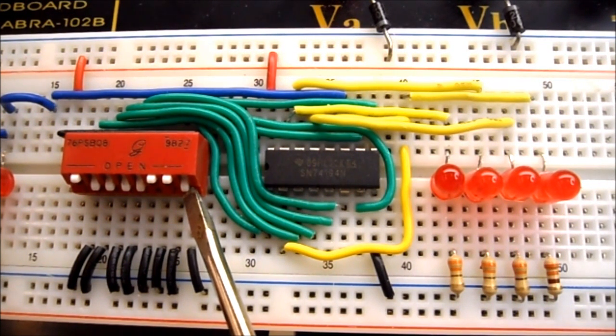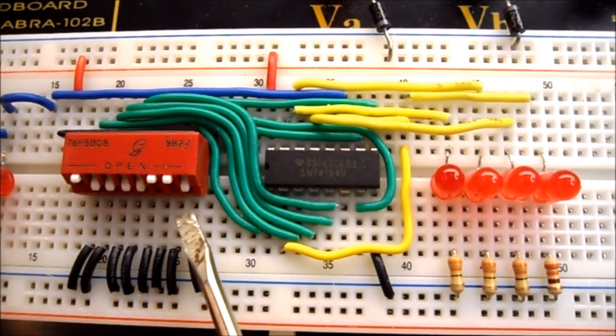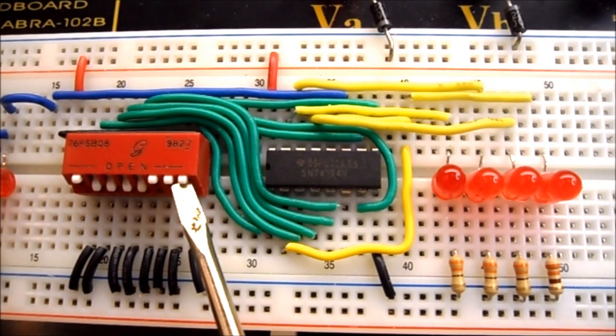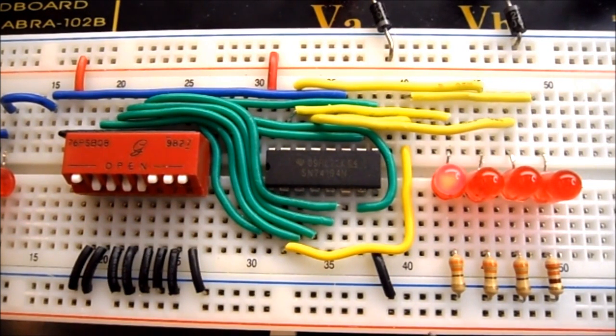So I want S0 at 1, I want S1 at 1, and I want the clear line to be at 1. So you can see on the next clock pulse, it did do the parallel load. So I am sitting at 1, 0, 0, 0.